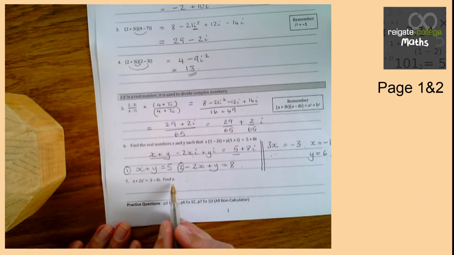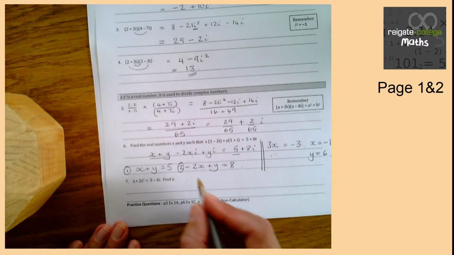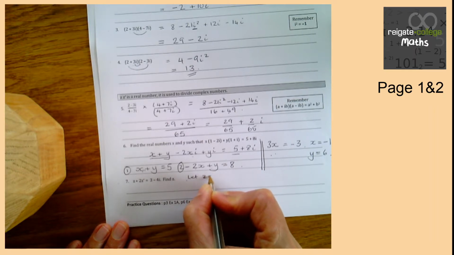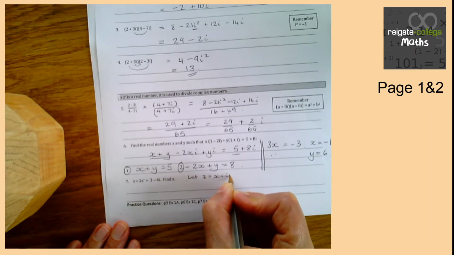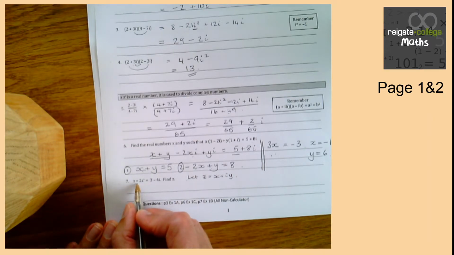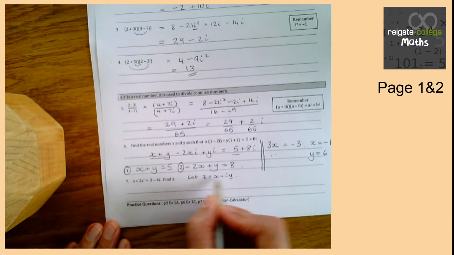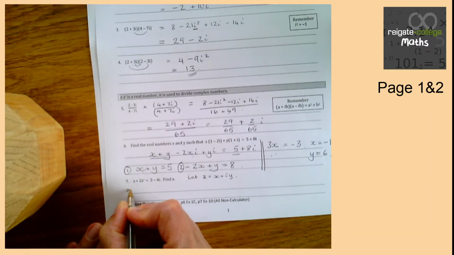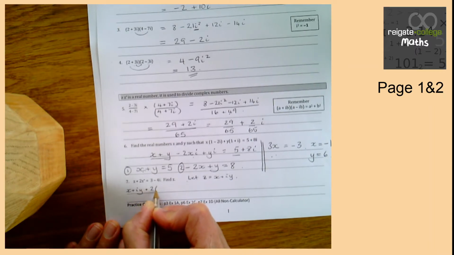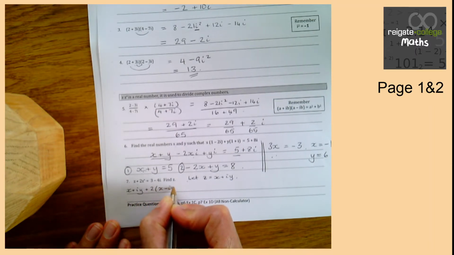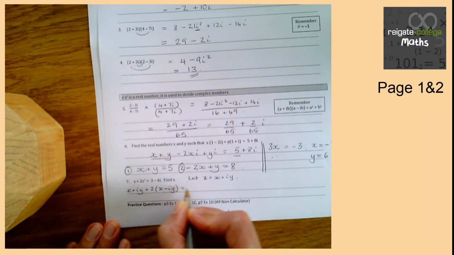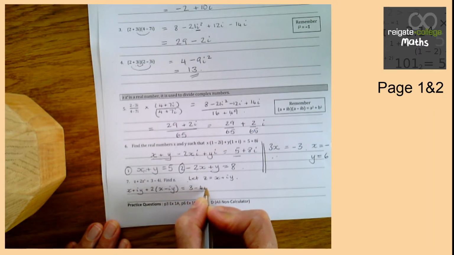A question like this, if you're asked to find z, you're going to start by saying, let z equal x plus iy. Then substitute in everywhere you see your z with x plus iy. So you're going to have x plus iy plus 2 times x minus iy, because this star means it's the complex conjugate, equals 3 minus 4i.